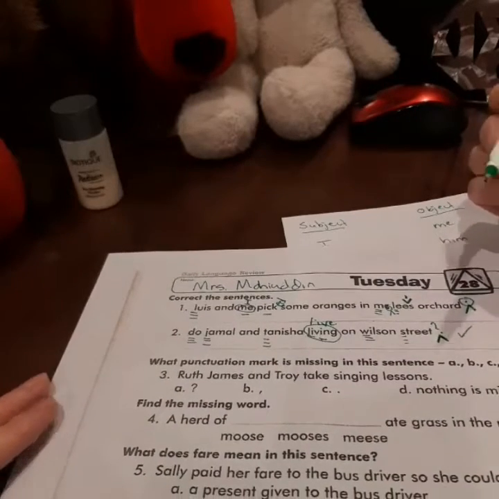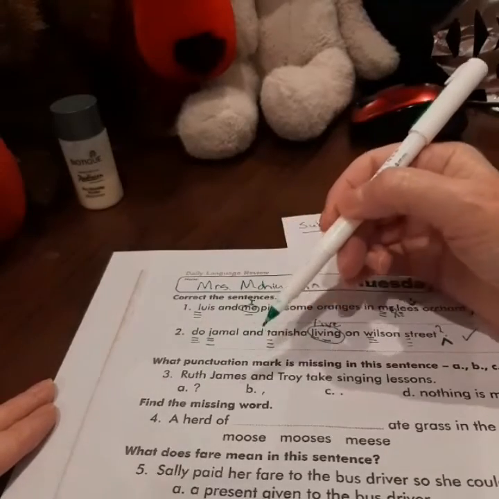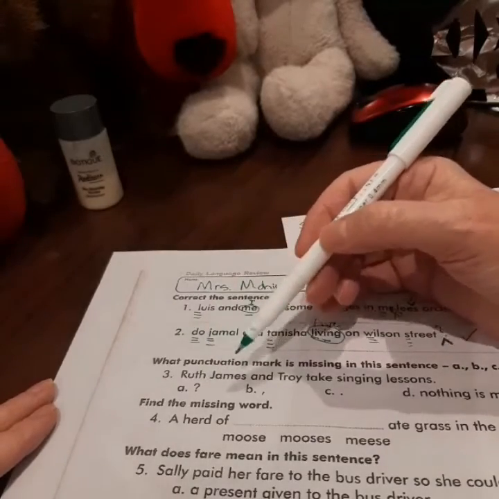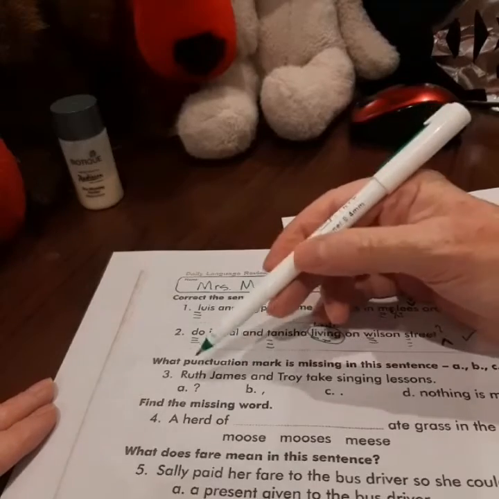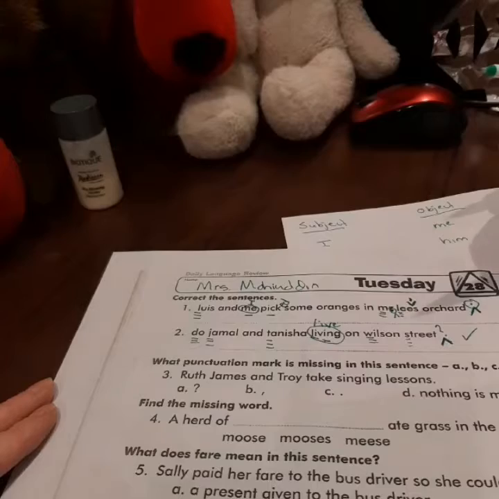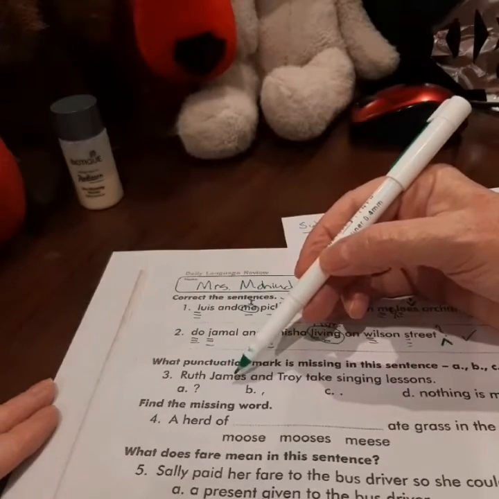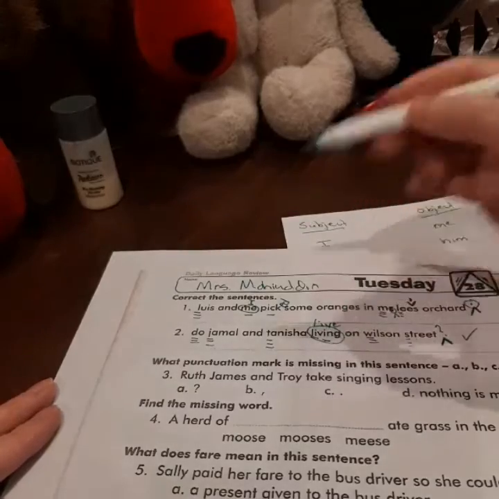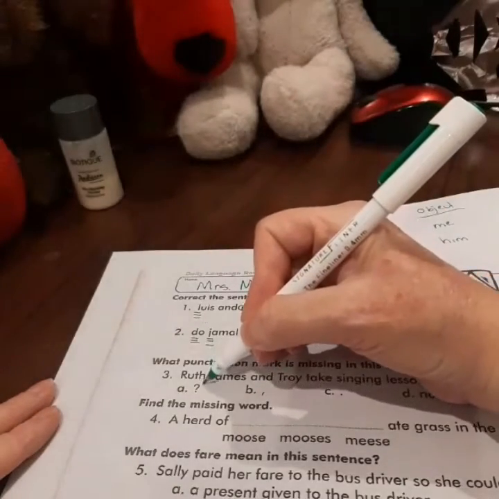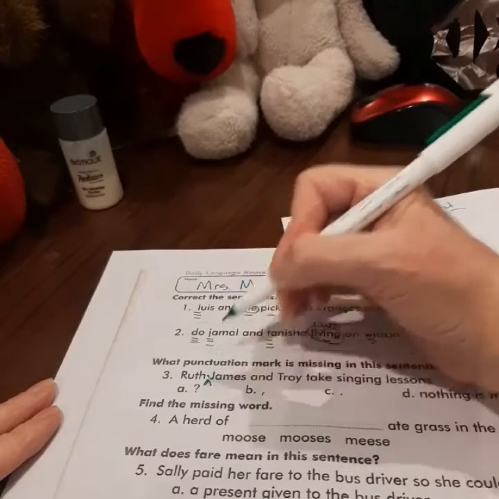It depends how you look at it. Is Ruth James 2 people, or is that her first name and her last name? If it's her first name and last name, then there's nothing missing. Everything's okay. But if Ruth is one person and James is one person, then we're missing something. We need to have a comma here. So I'll insert a comma, okay?